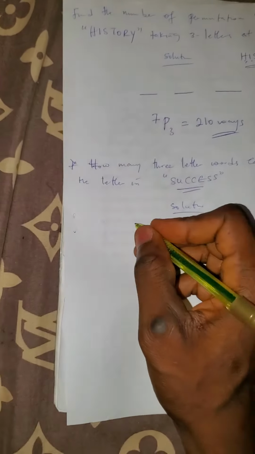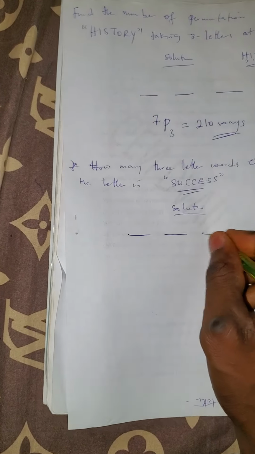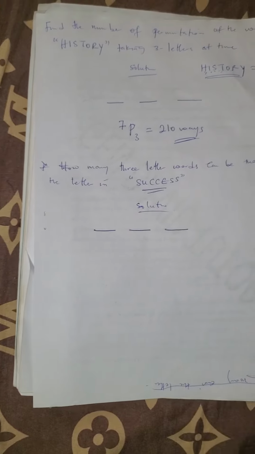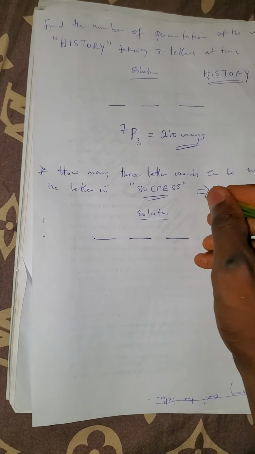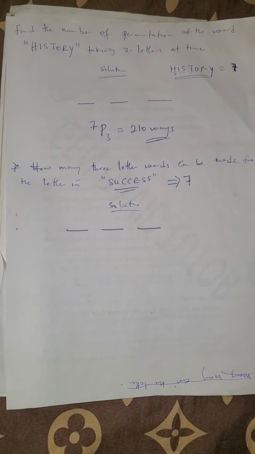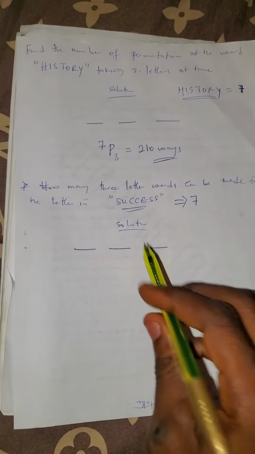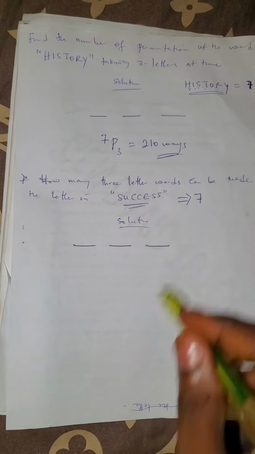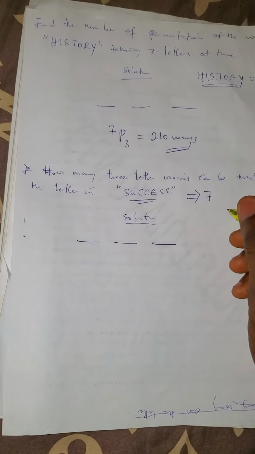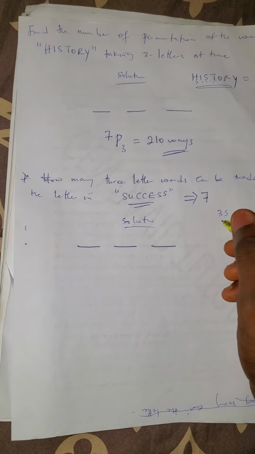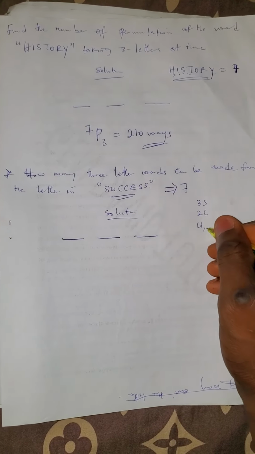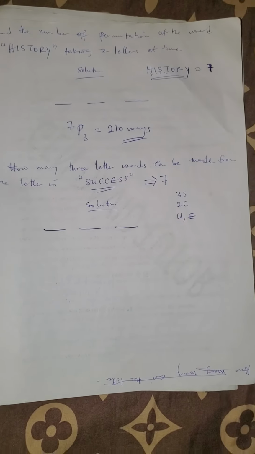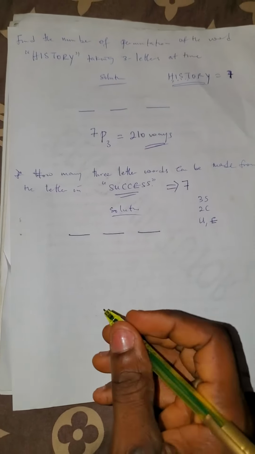Now they said 3 letters, so we have 1, 2, 3. The word success contains 7 letters: 1, 2, 3, 4, 5, 6, 7. We have 3 S, we have 2 C, and we have U and E, which appear once.